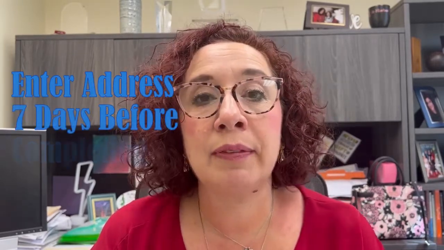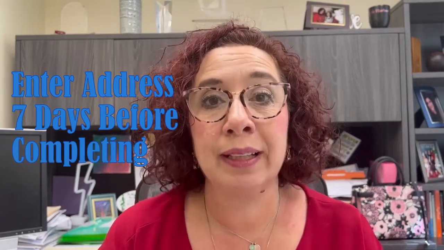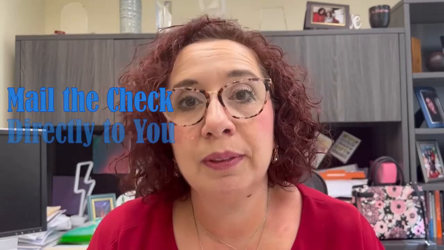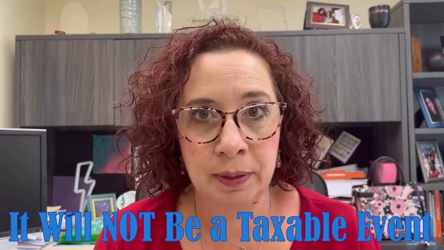Guys, this is different. Instead of them sending the check directly to the new carrier or custodian, which they can do, but you have to enter that transfer address in 7 days before you can complete this form. If not, they're going to make the check out to the new custodian. They're going to mail the check to you. That way you know you've gotten it. And actually a lot of other companies like Vanguard and Fidelity do this with their retirement plans as well. So it's not all that uncommon, and this way you know the distribution has been made. Don't worry, even though the check's being made out to you, it will not be a taxable event.